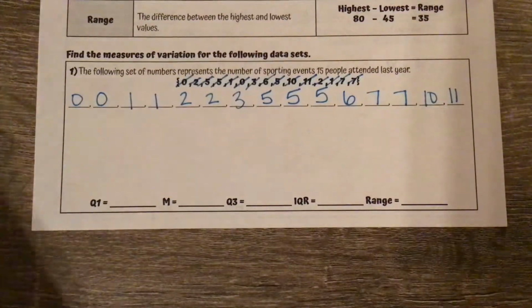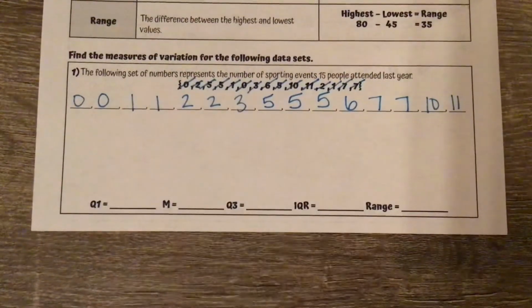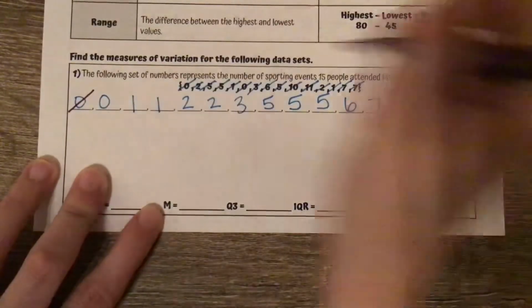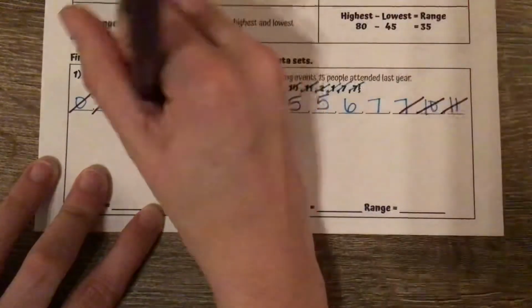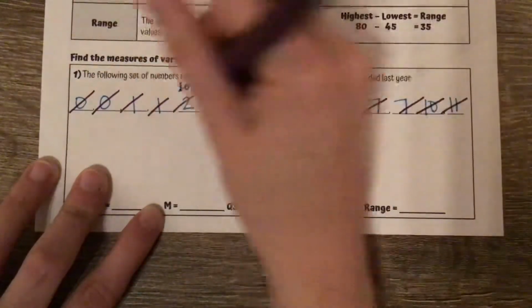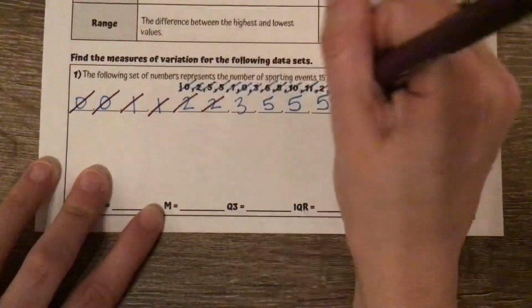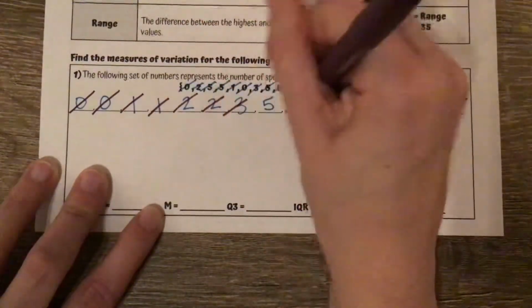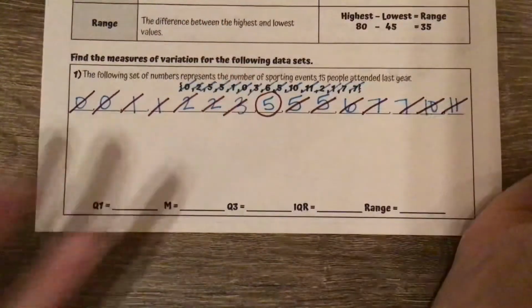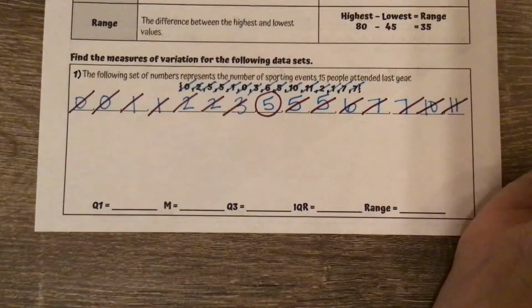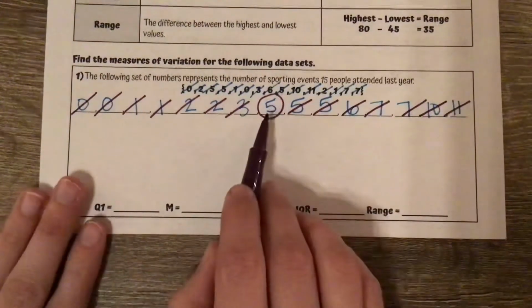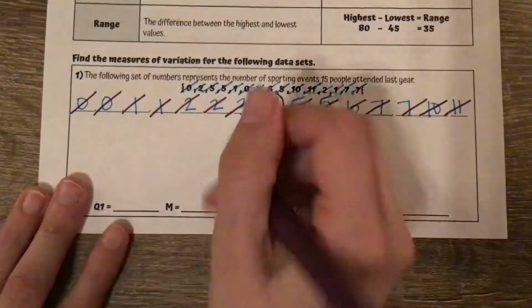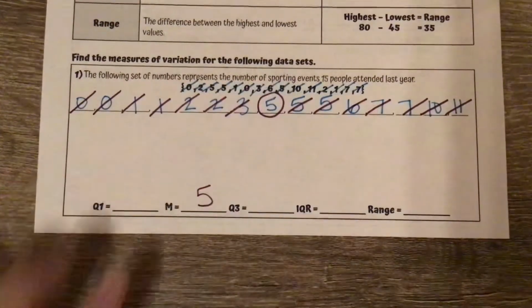Now that it's in order from least to greatest, first thing I'm going to do is find the median. I'm going to cross off lowest, highest, lowest, highest, and so on. We're left with 1 in the middle. Remember, if it's an odd data set, there should be 1 value in the middle. If it's even, there should be 2. So our median, which I'm going to write where it says M, is 5.